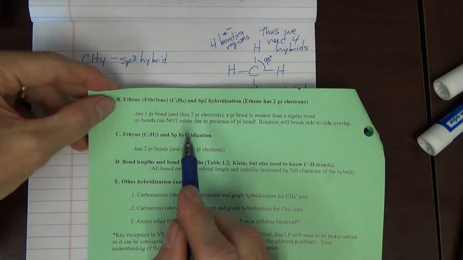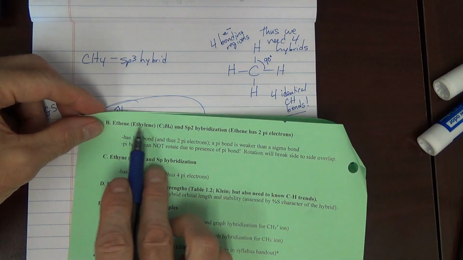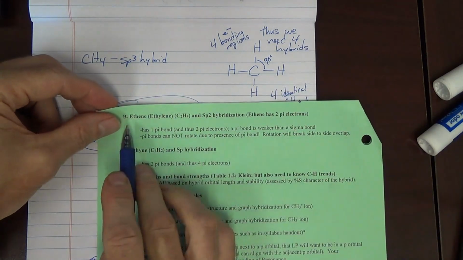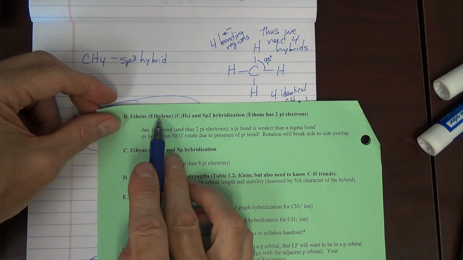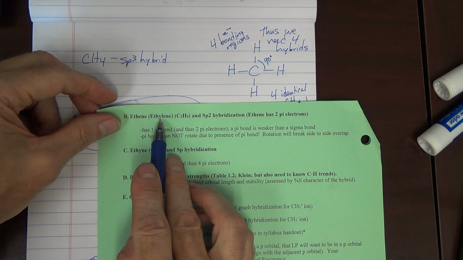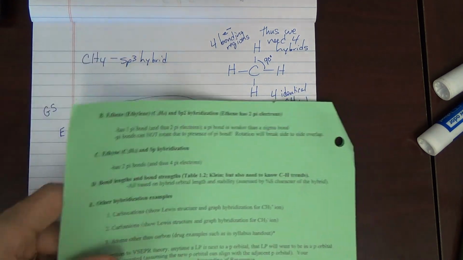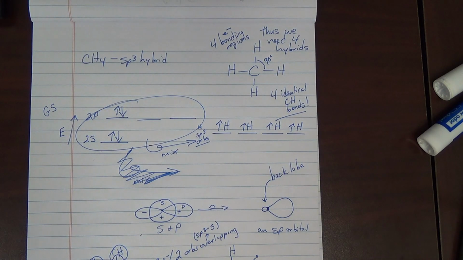Next, let's do sp2 hybridization, and we're going to look at ethene, slang name ethylene. Somehow over the years that YL got sort of put in there and kind of slang. Okay. Ethylene, let's look at it. It's going to illustrate sp2 hybridization.